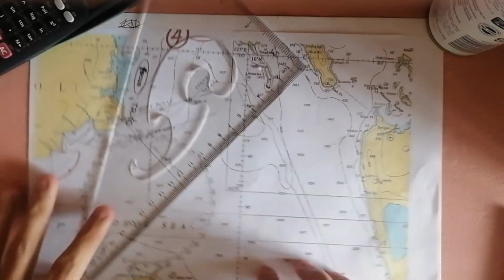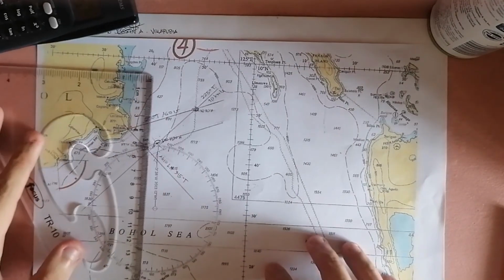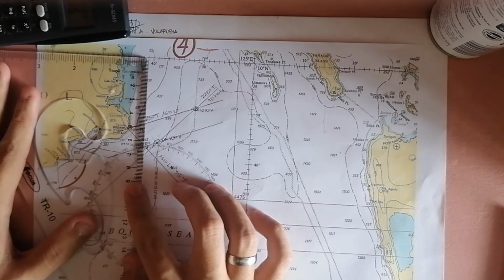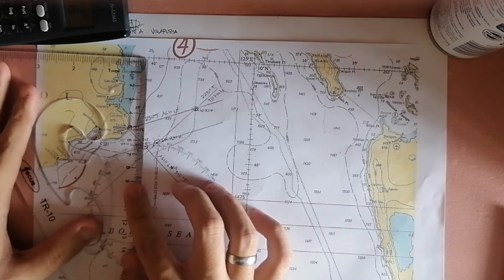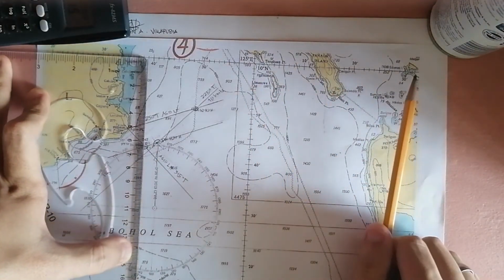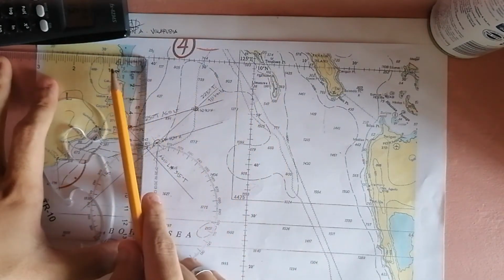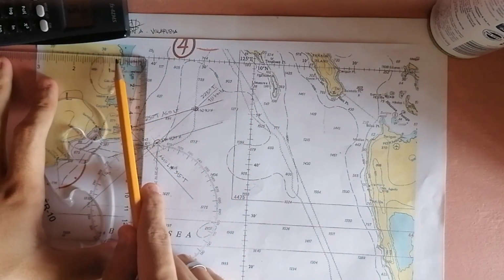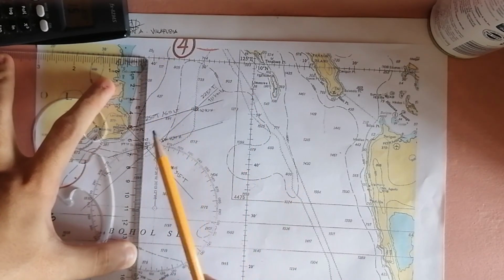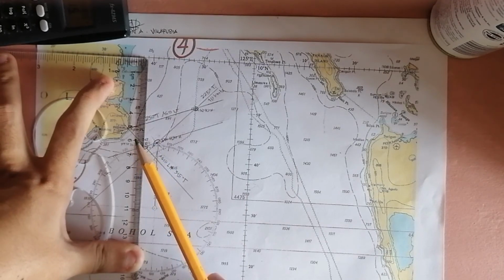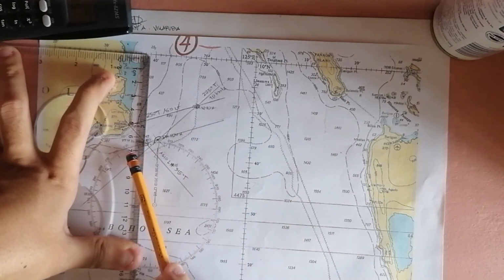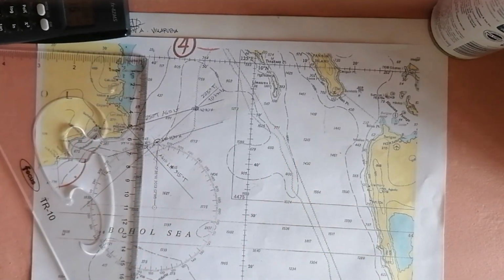Then for its longitude, here, since this is 125 degrees, so this will be 124, then 30, 31, 32, 33, 34, 35, 36, 37, 38, 39. So the longitude for the running fixed position of the ship at 11:30 is 124 degrees and 39 minutes. And that is all for this video.